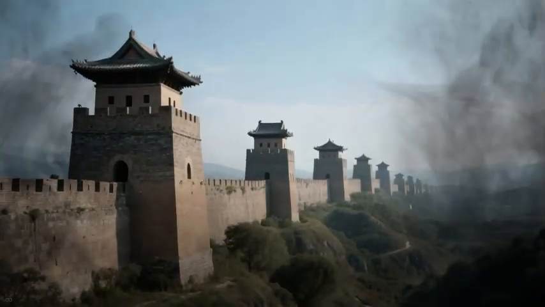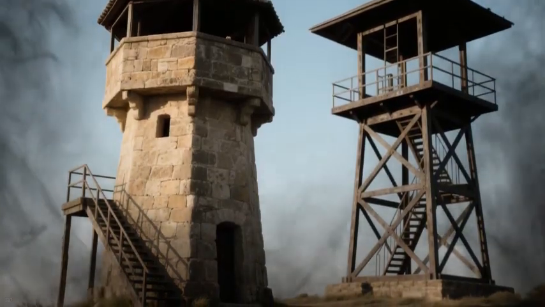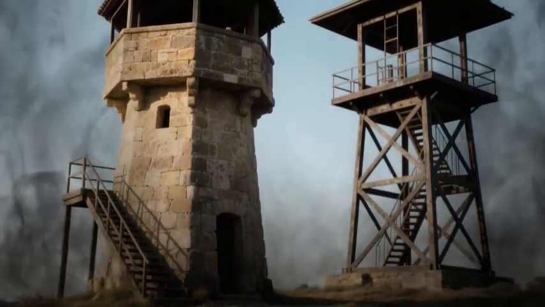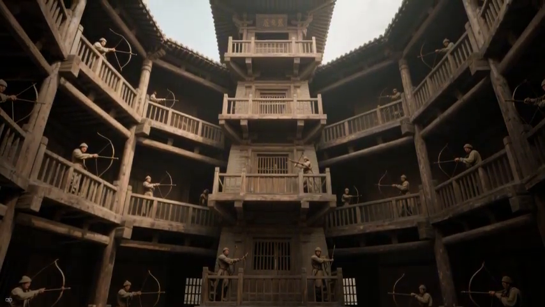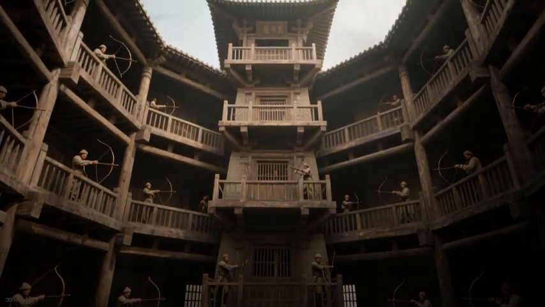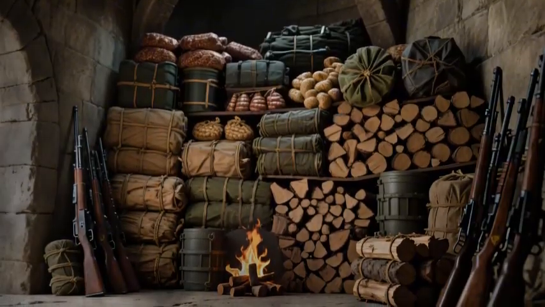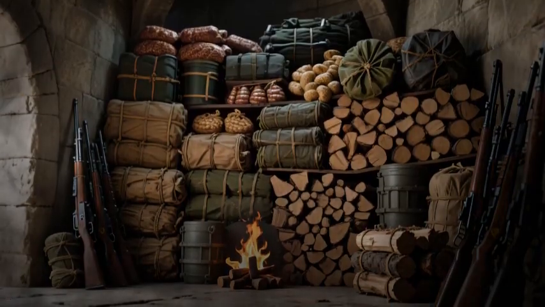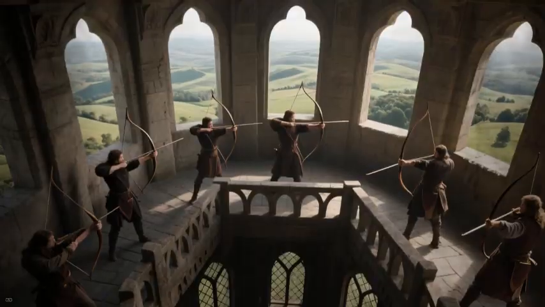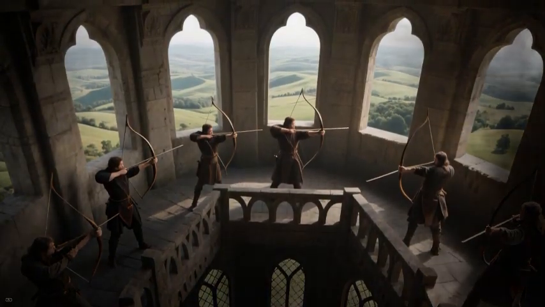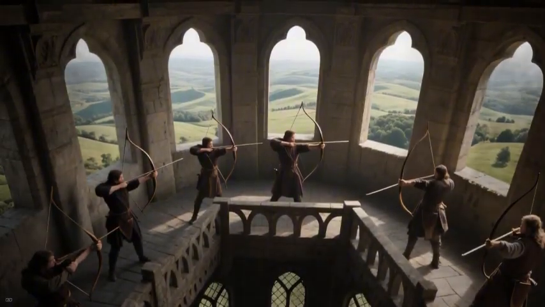Watchtowers also evolved during the Ming period. Earlier towers were often simple, single-level structures built primarily for observation. Ming towers, by contrast, were larger and more complex. Many included multiple floors supported by wooden beams. The lower levels served as storage areas for weapons, food, and signal materials such as firewood or straw. Upper levels provided space for archers or lookouts. Openings were placed strategically to allow views over the surrounding terrain.